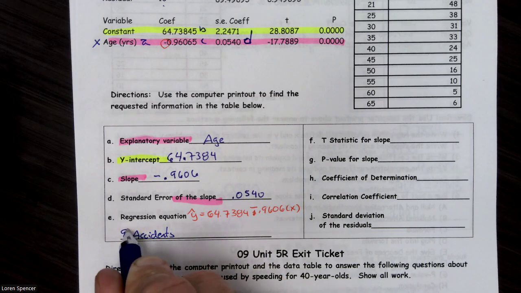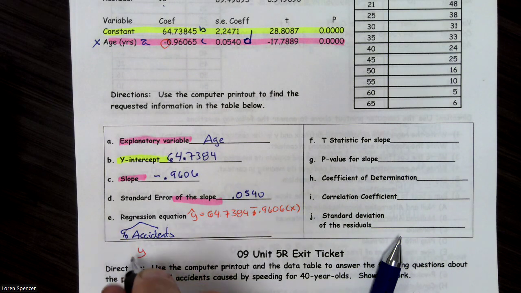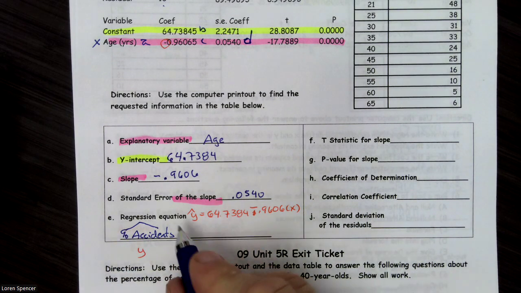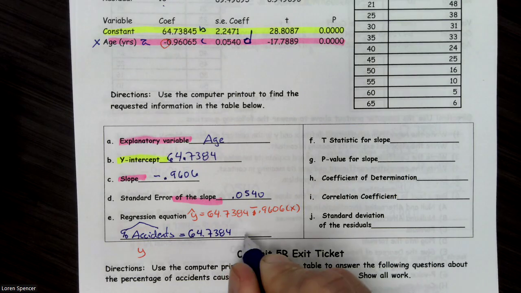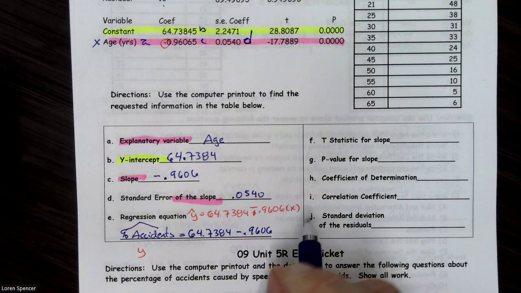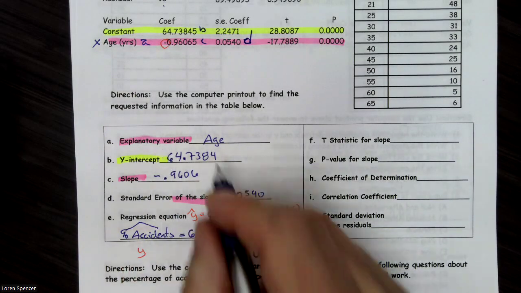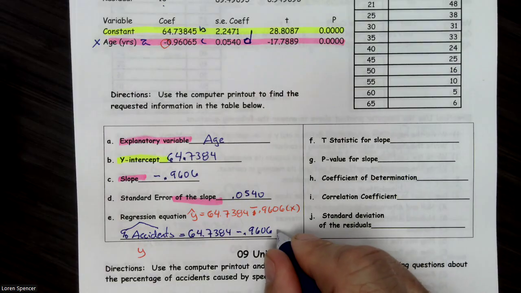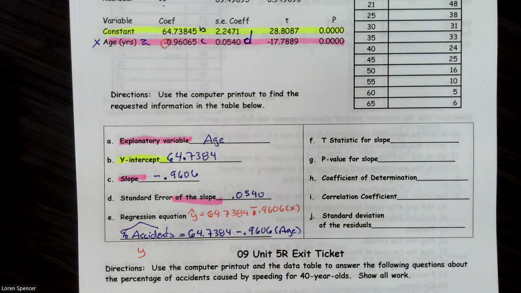Just like I have a hat on this, I need a hat on this, telling me it's an expected variable. And this is my Y hat equals 64.7384 minus 0.9606, and we know that our X variable, as we said right here, is age. I'll go ahead and put an X there.